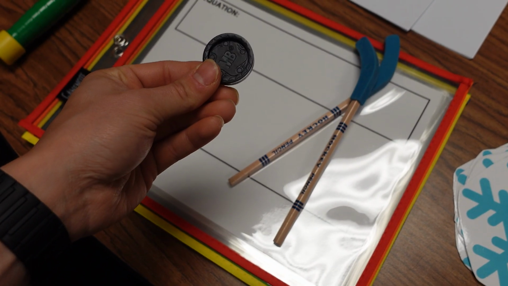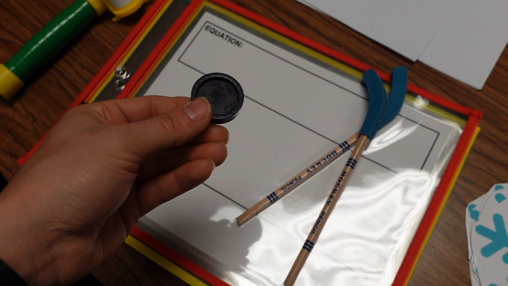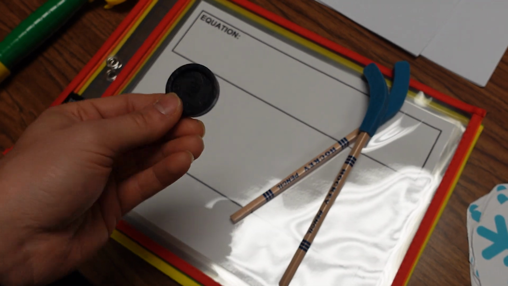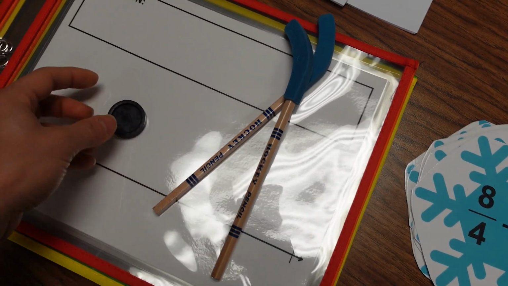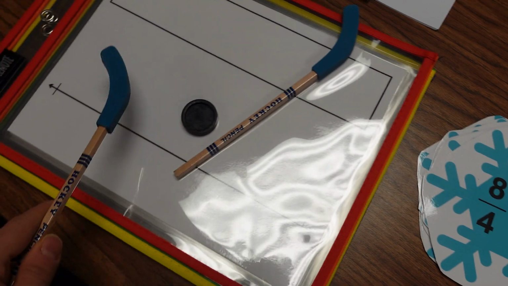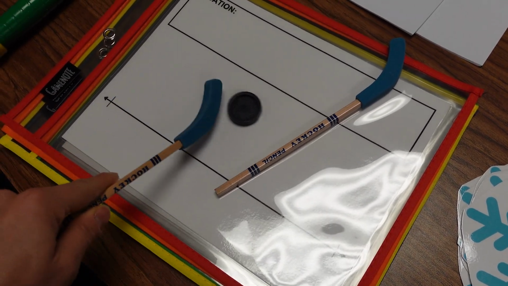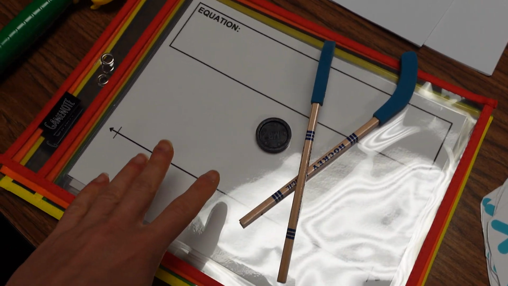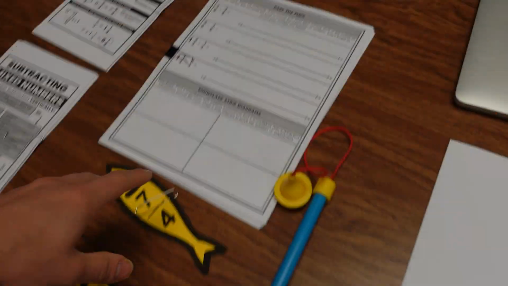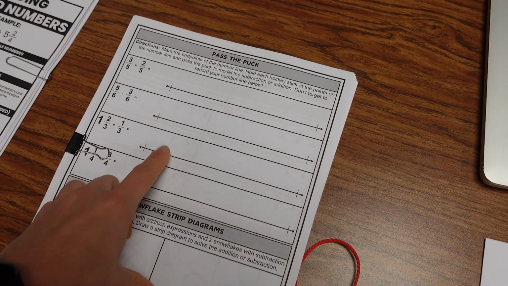This is just a Connect 4 piece. I went into my indoor recess game bin and pulled out some black Connect 4 pieces, but that's gonna be their hockey puck, and they're gonna use it to be able to hit it from one to the other to show those jumps. And of course, once they do it on the dry erase pocket, they will also show their work on the recording sheet.